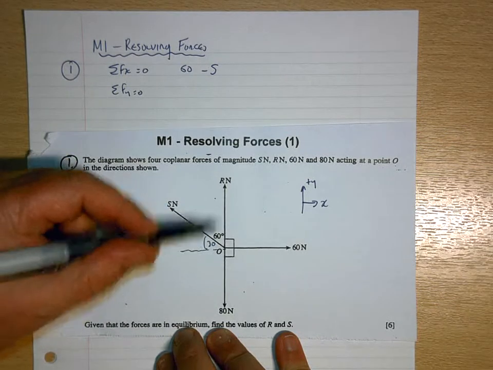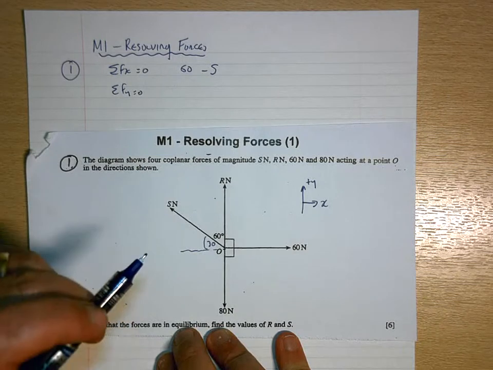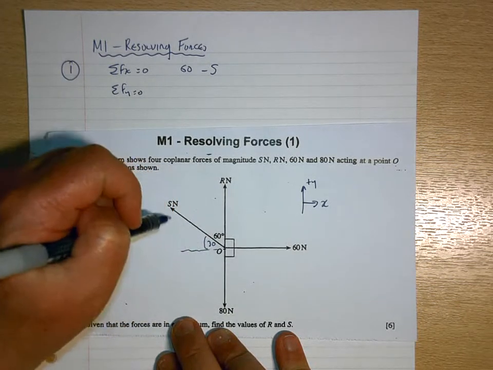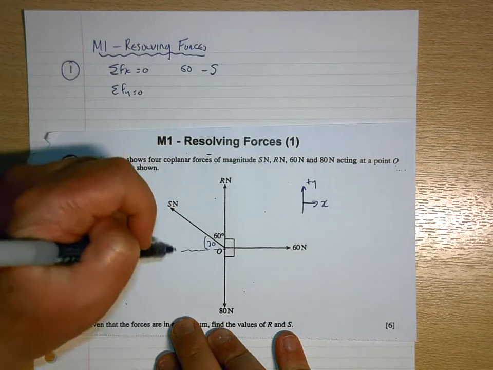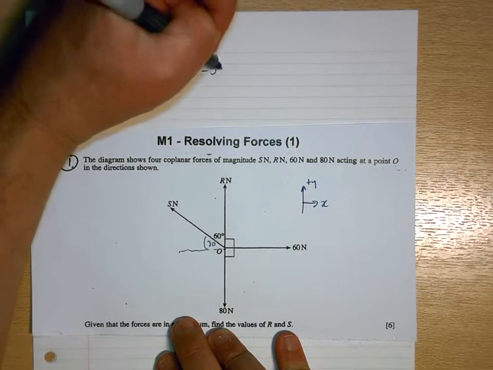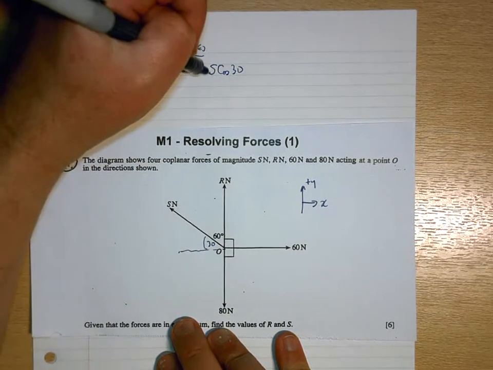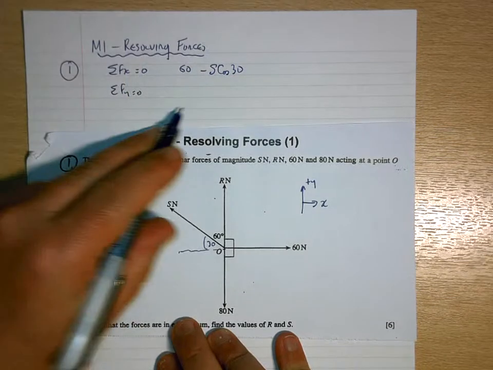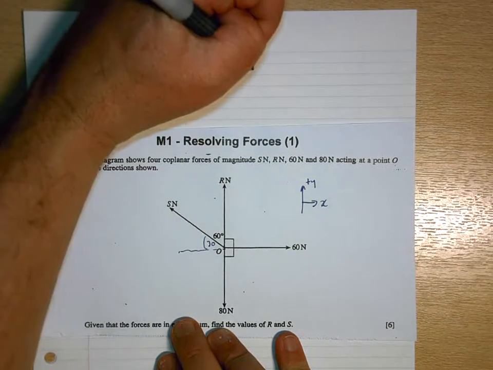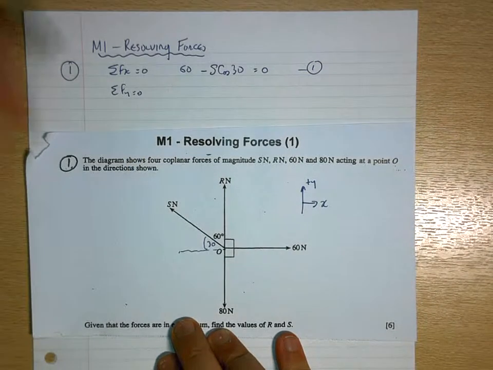So you could either use the angle 60 to the vertical, but I like to keep it with this angle, so I'm going to say that that is s. The x component is adjacent, so it's cos 30. So 60 minus s cos 30, and on this force, no horizontal component, equals 0.